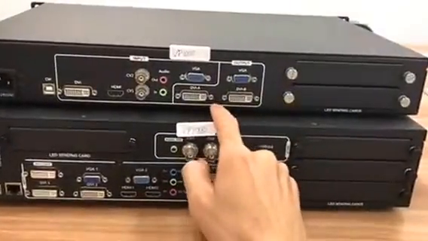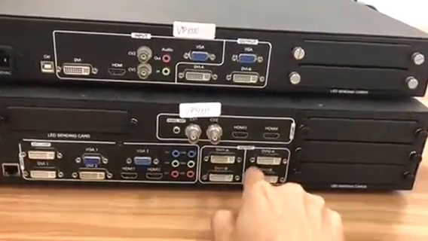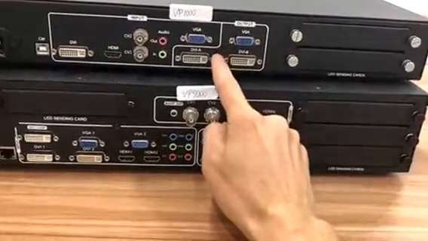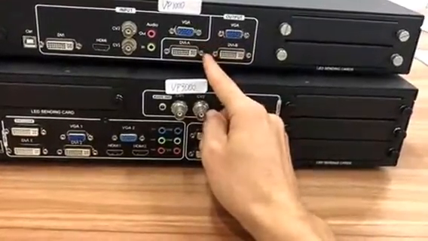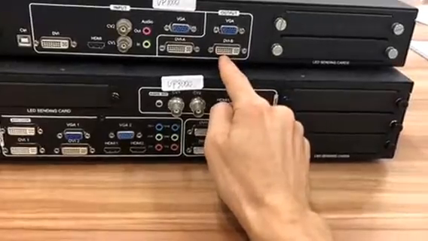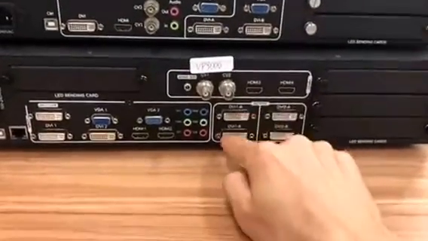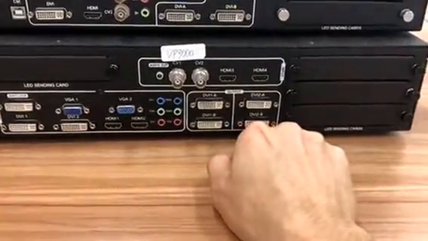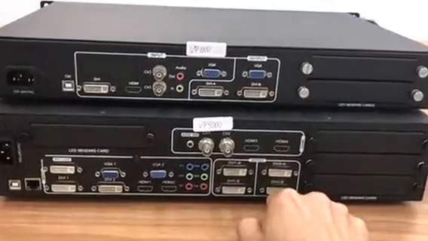And for DVI-B, DVI1B and DVI2B, you have to set the grid on the sending card software, not the video processor. Okay, you should set the grid on the sending card software. And here DVI1B, DVI2B, I will introduce it later.